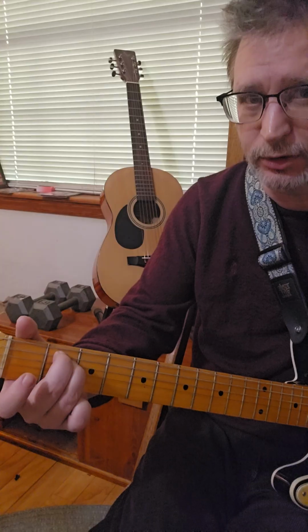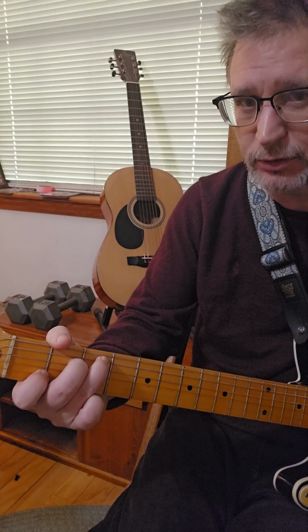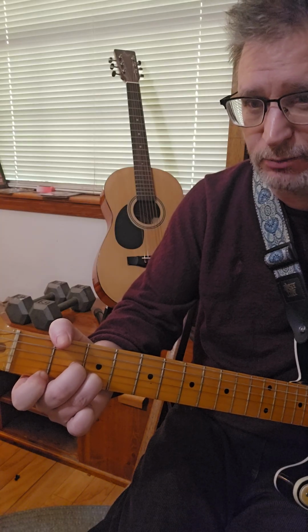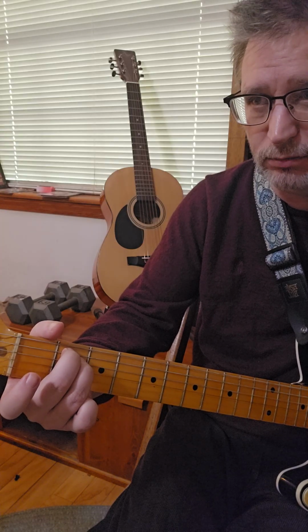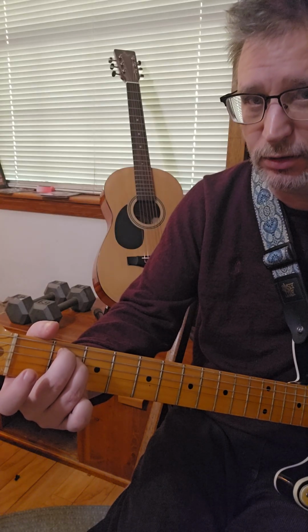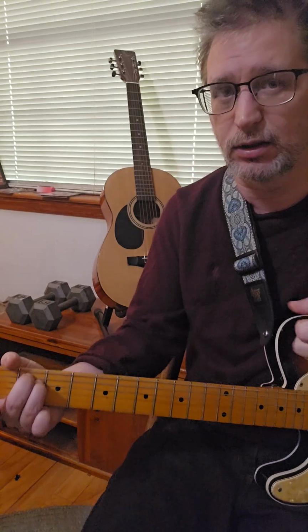The 2 and the 3 are minor chords. The 1 is major. The 2 is minor. That's D minor. The 3 is minor. That's E minor, because we're in the key of C. Because we're in the key of C, the 3 chord is going to be E minor. C, D, E. Major, minor, minor. That's what I'm thinking.